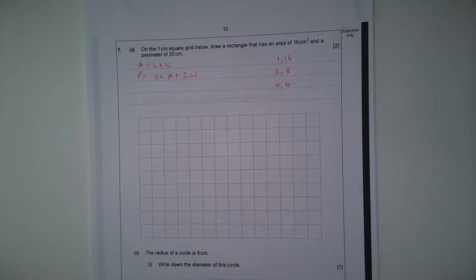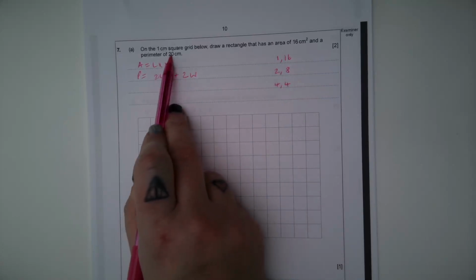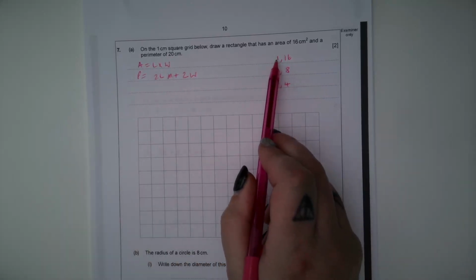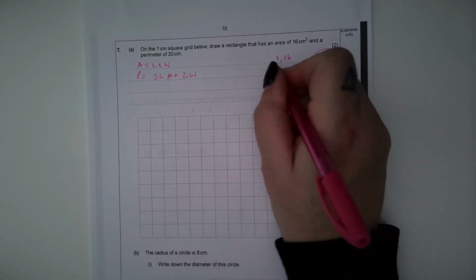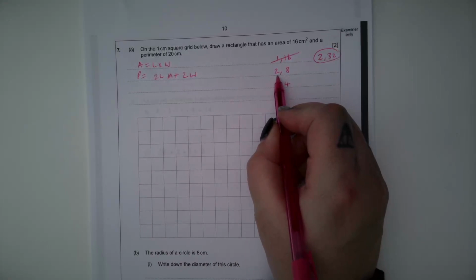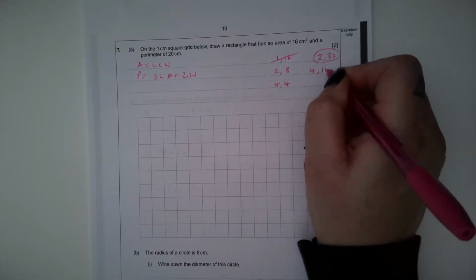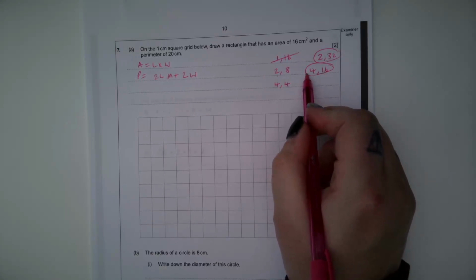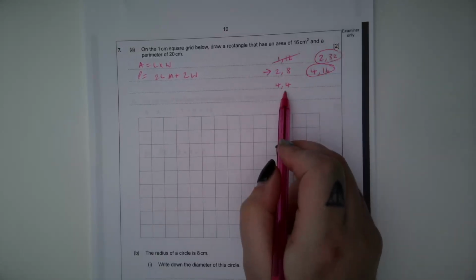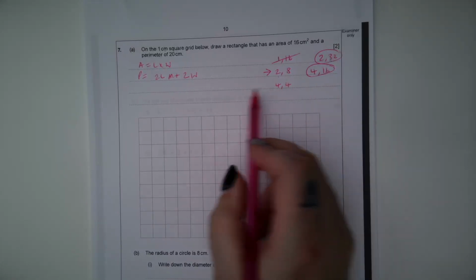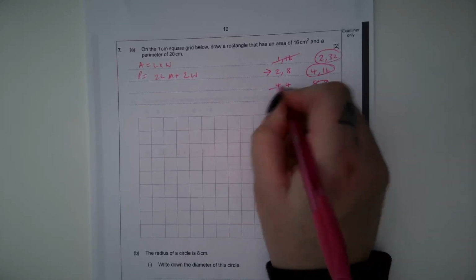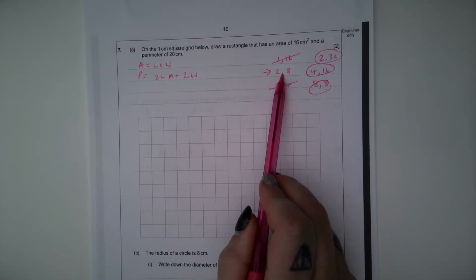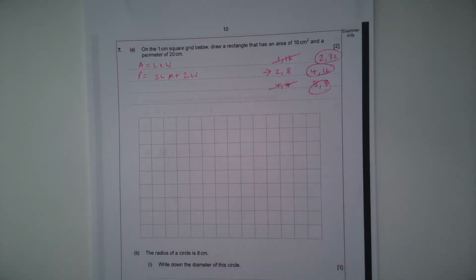Now we need to see which one of those options will work to find a perimeter of 20. So if we have 2 lots of 1 and 2 lots of 16, when we add those together, we're going to get a number larger than 20. So that can't be our option. Let's go here. 2 lots of 2, 2 lots of 8, 16 plus 4, that gives us 20. So this could be an option. Let's just double check. And then if we have 2 lots of 4 and 2 lots of 4, 8 plus 8 is 16. So that can't be an option. So we need a rectangle that has a length of 8 and a width of 2.